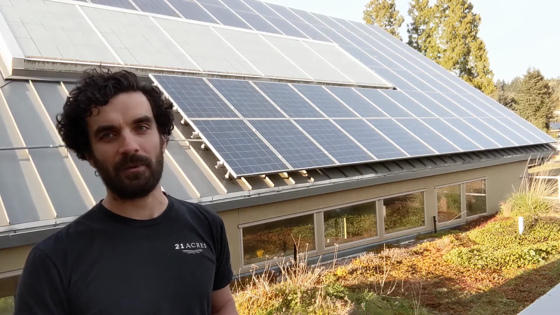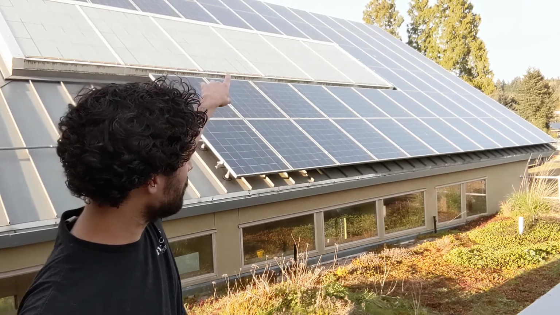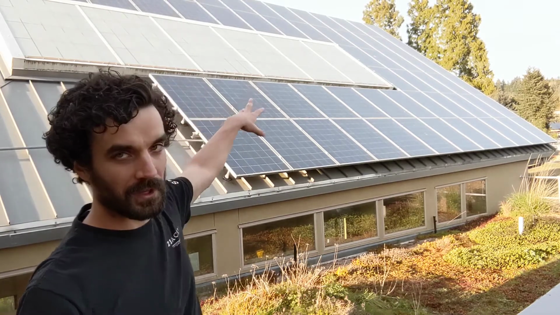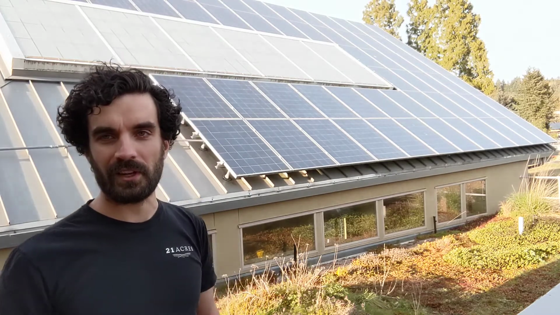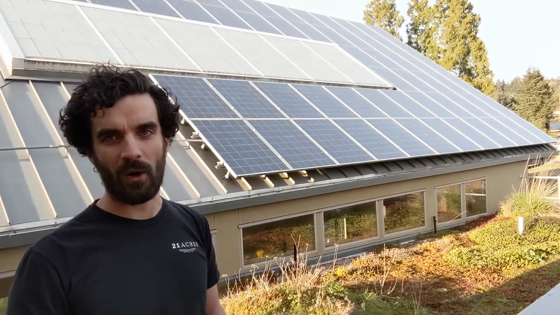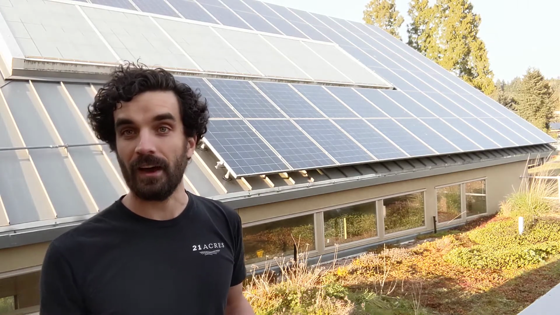And another feature that we'll talk about once we get inside are these panels that you see in the middle. So the blue around the edge are the solar panels, the solar electric panels, and then in between there are actually super-insulated skylights, a product called Cowwall. We'll discuss that more once we head inside, but let's head inside and talk about it.